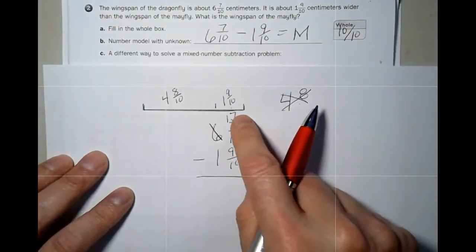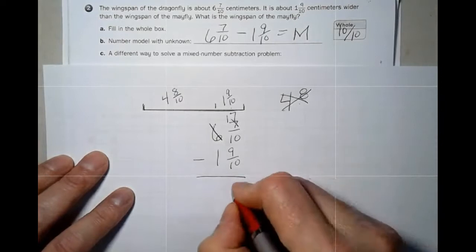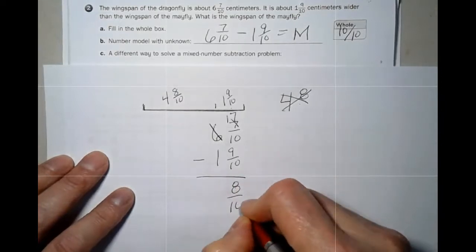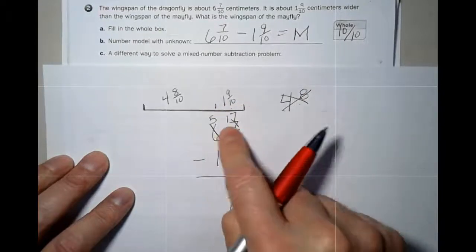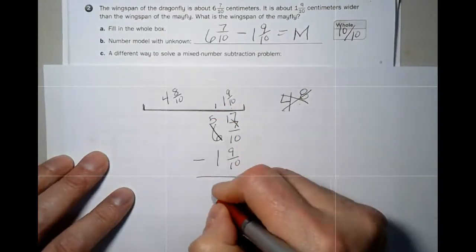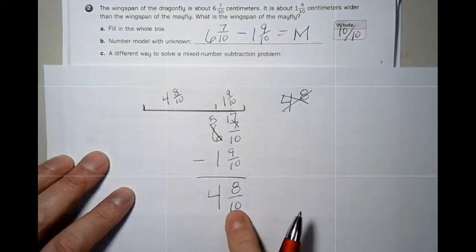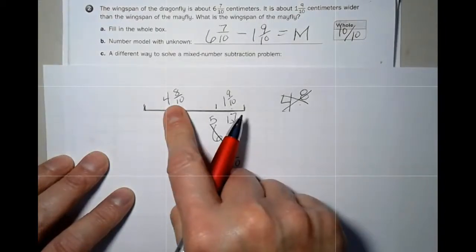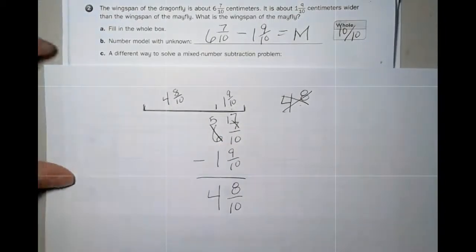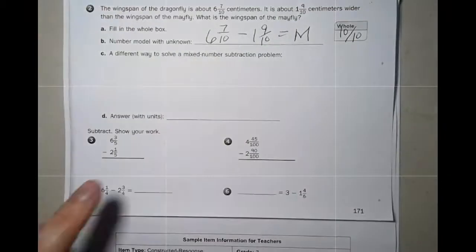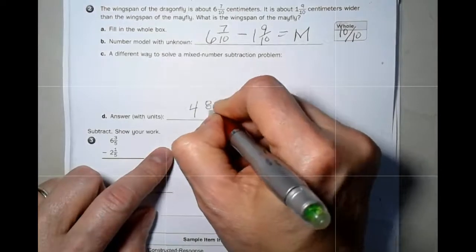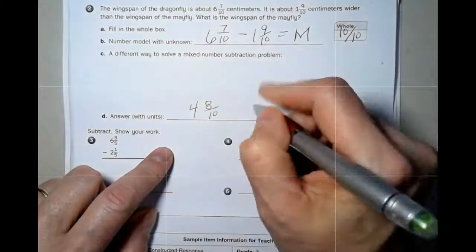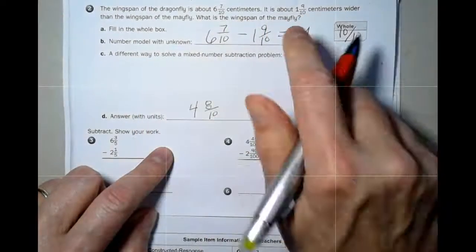Now I can subtract. 17 minus 9, 8/10. And this 6 became a 5 when I took 1 away. So 5 minus 1 is 4. And what do you know? 4 and 8/10. Now I can go here and put my answer. 4 and 8/10, and my unit is centimeters.